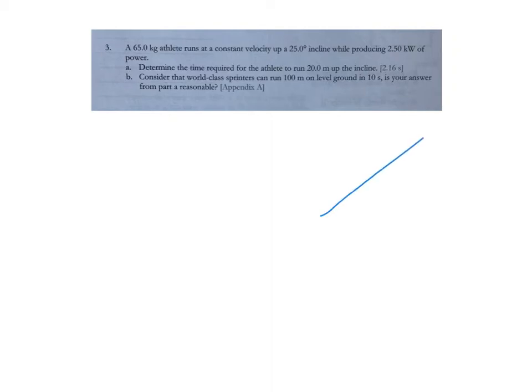So what do we have here? We have a 25-degree incline. So we have a ramp with a 25-degree angle. And we have a 65-kilogram athlete who runs up the incline. So the mass of this athlete is 65 kilograms, and the power is 2.50 kilowatts. We want to find the time required for the athlete to run 20 meters up the incline.